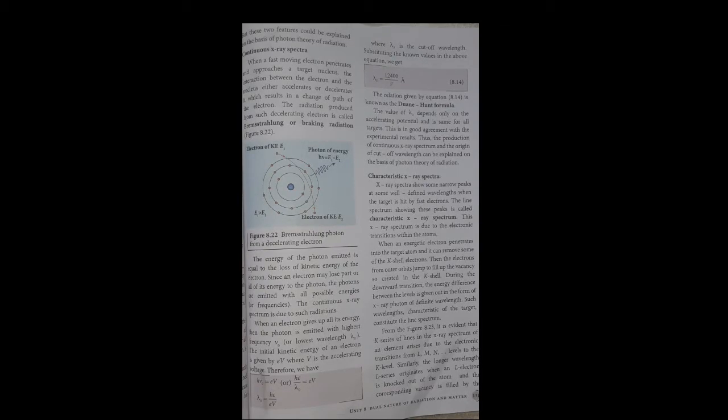The X-ray spectrum which consists of radiation of all possible wavelengths with a certain minimum wavelength, which depends on the voltage across the electrodes. This is explained on the basis of the photon theory of radiation.